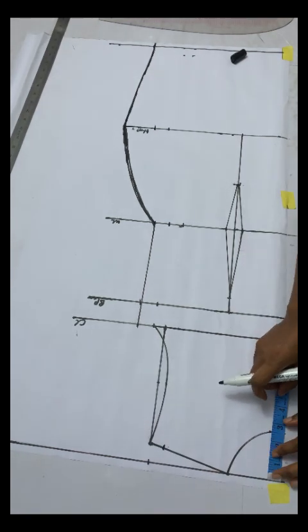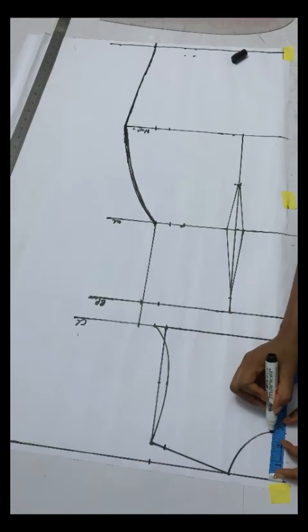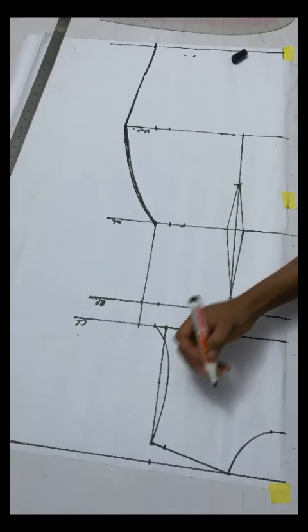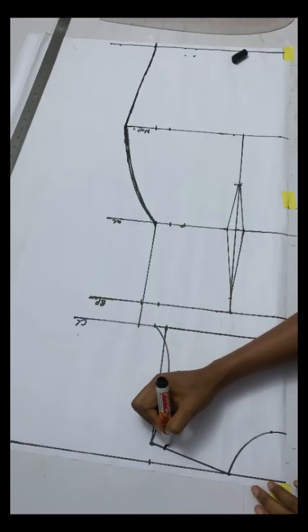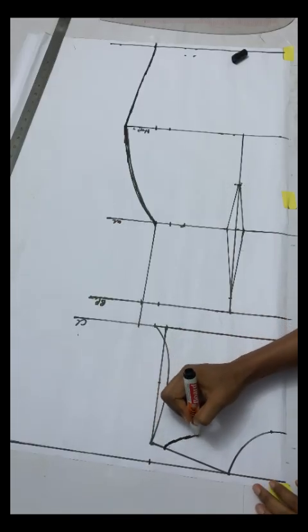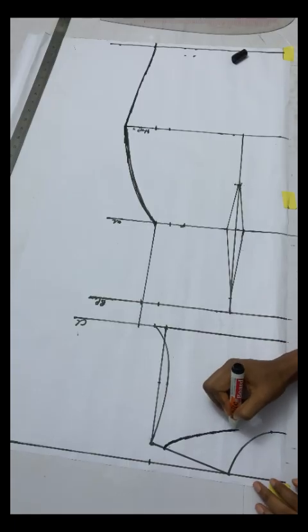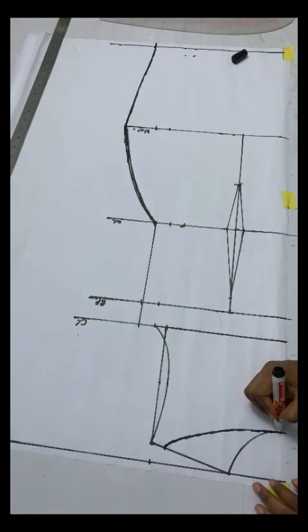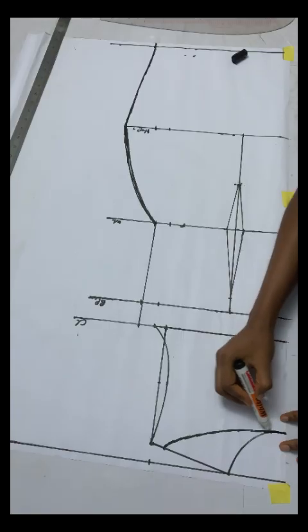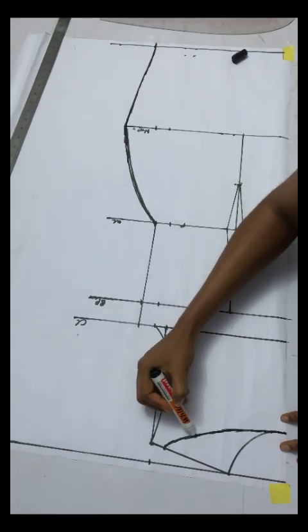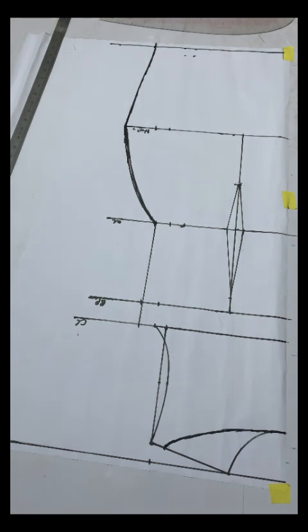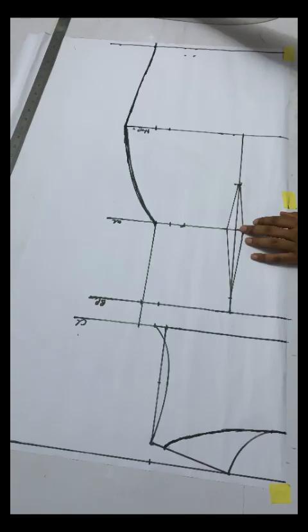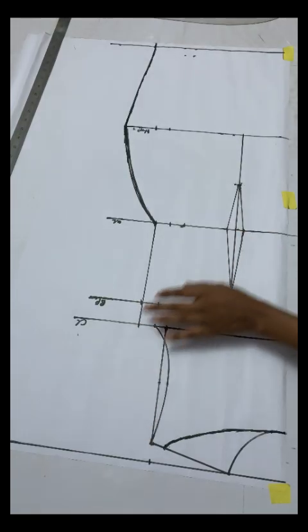Then at this point, I already came down by 2.5 for the neck depth. If you check the style, you will see how the neckline looks. So that is what I'm trying to get here. So I'll just go ahead and connect this way. So that's what the neckline looks like. The next thing I'm going to do now is to cut it out.